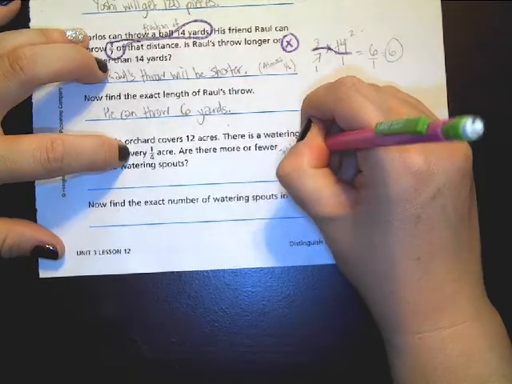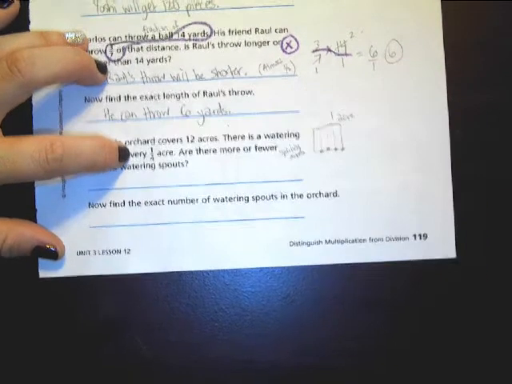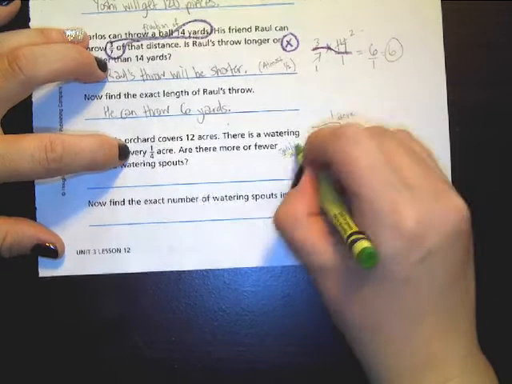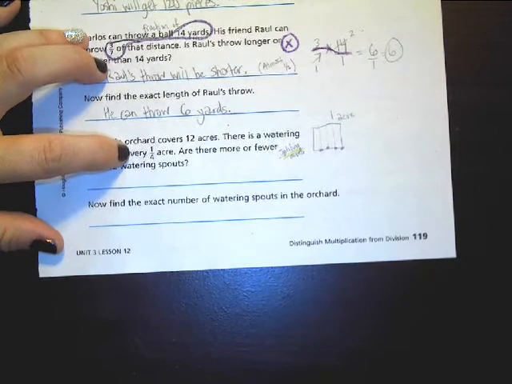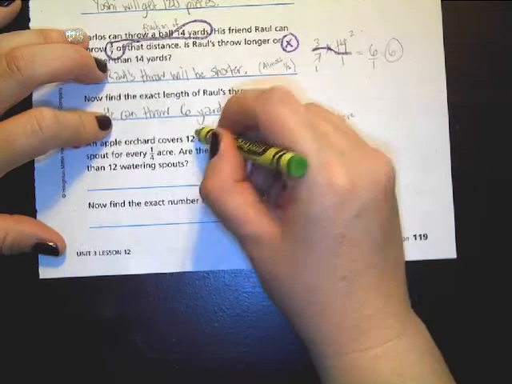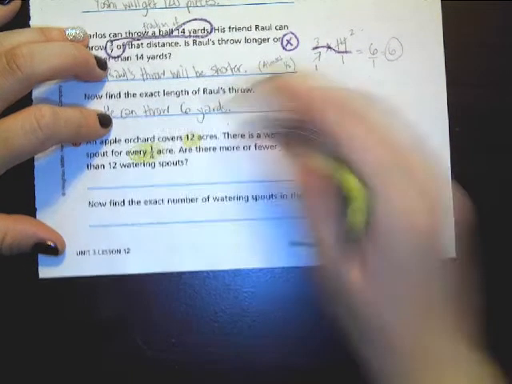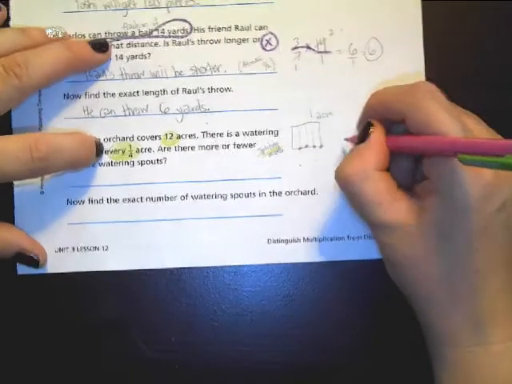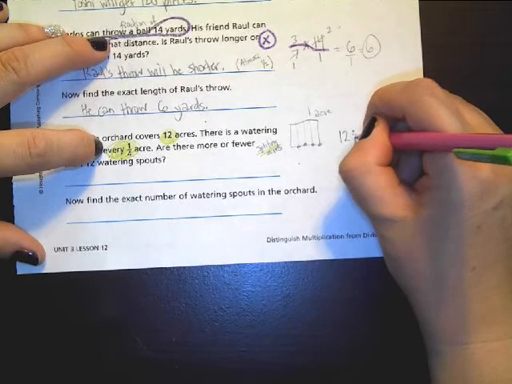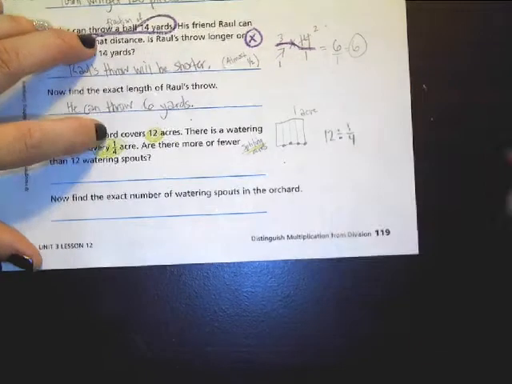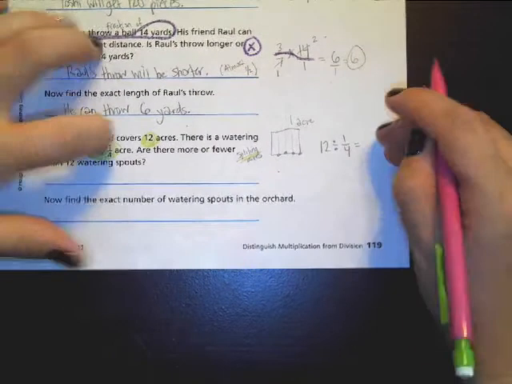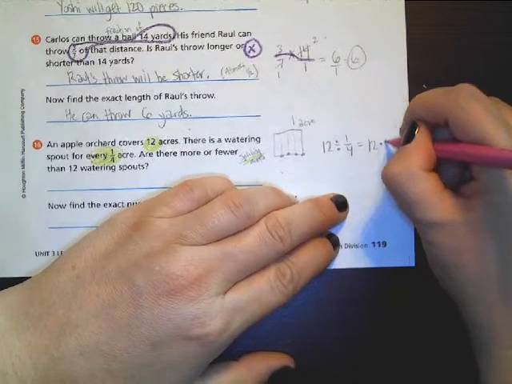So for every acre, I'm splitting the acres. And to split means to divide. So you have 12, and every 1/4, you're putting something there. So I go 12 divided by 1/4.